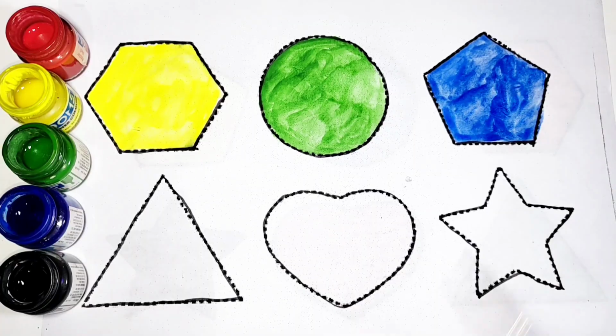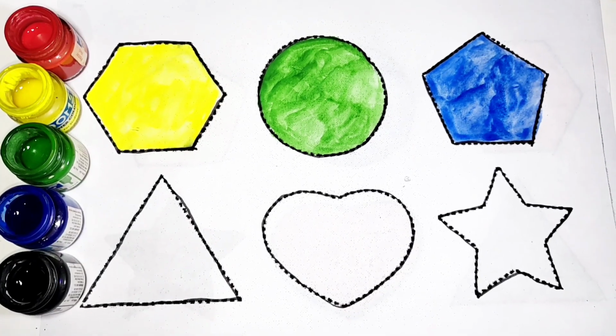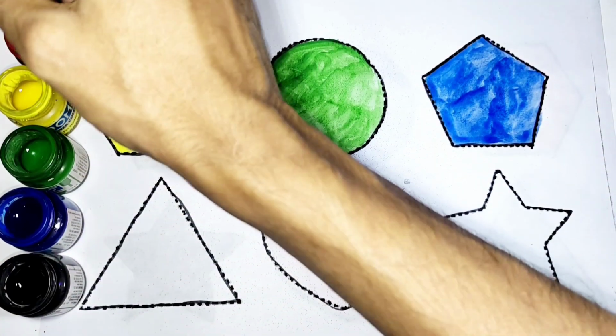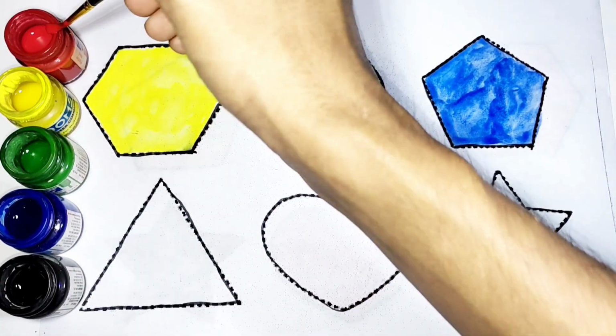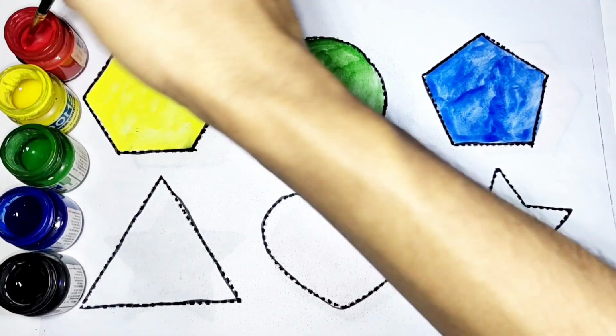The next one is triangle, the shape of triangle. Kids, now we're using the color of red. The shape of triangle.